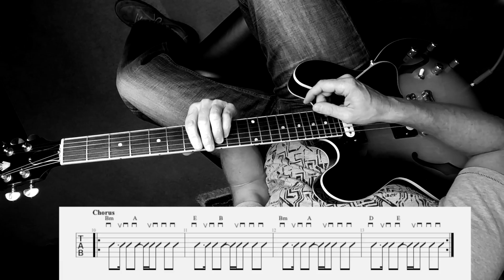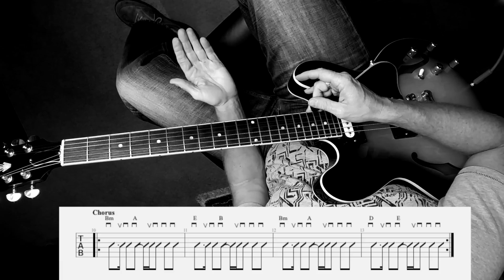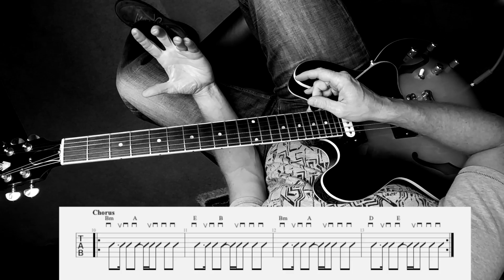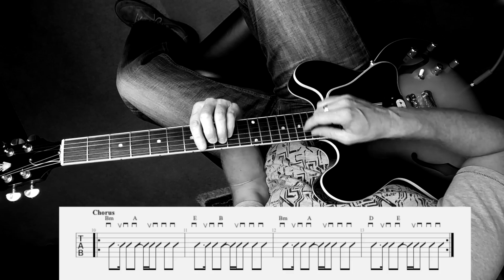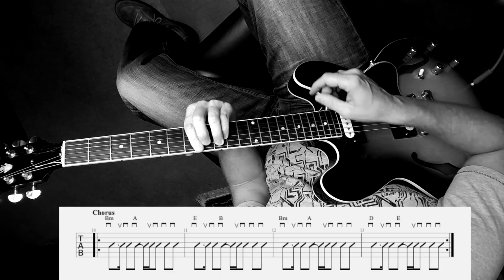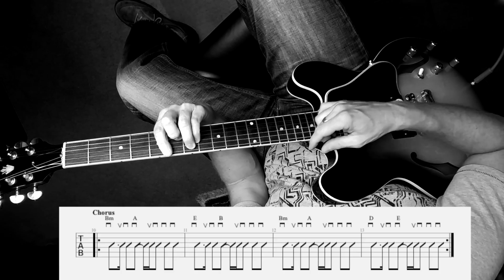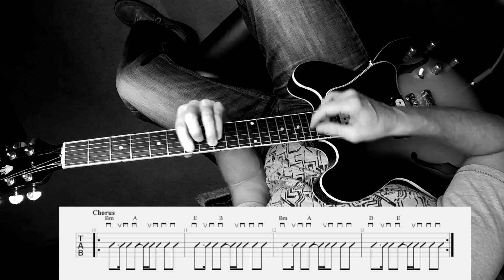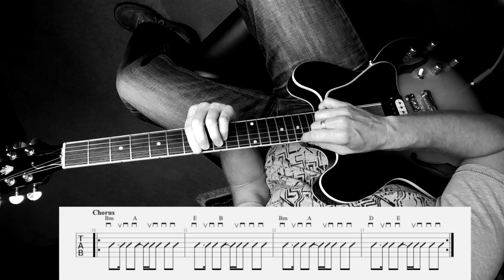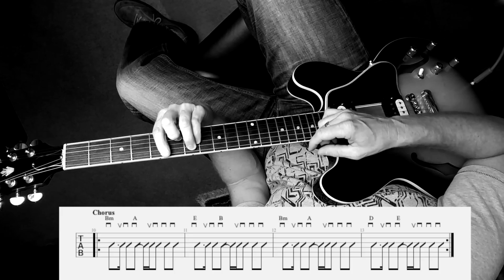So what that is, first break it down. Play half of the measure, get that kind of timing of where that chord needs to be. So you're going to go like this: down, up, down, down. Just practice that: down, up, down, down. Let me slow it down a little bit more: down, up, down, down.